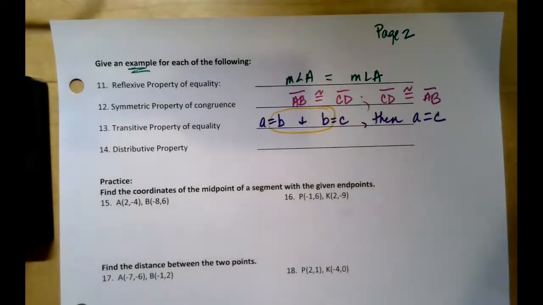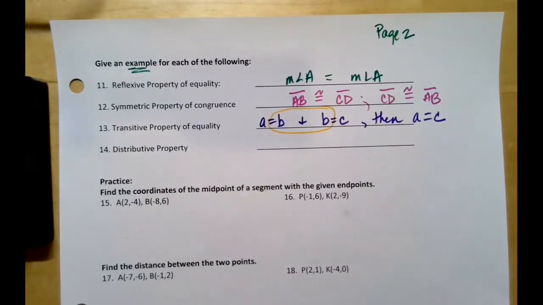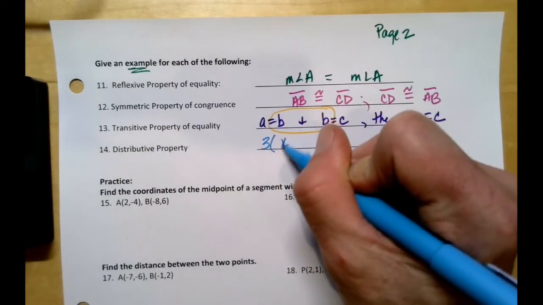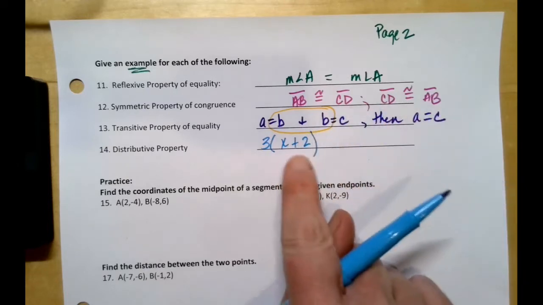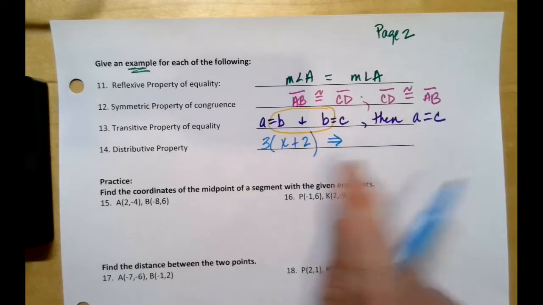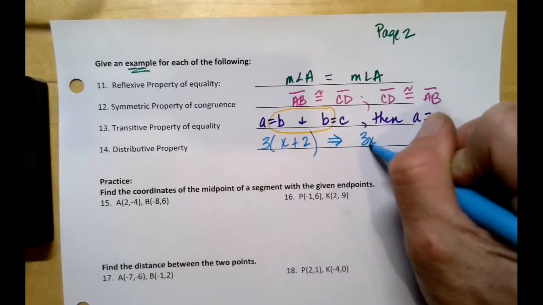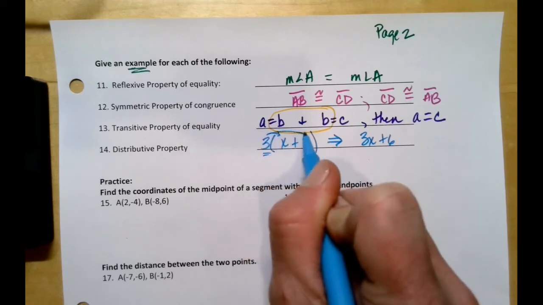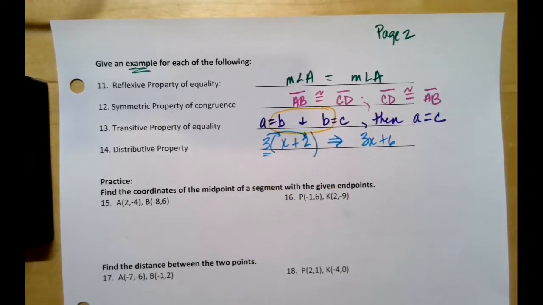And of course, our good friend, the distributive property, if I have a coefficient outside a variable, an algebraic expression, I want to make sure that we know that that's going to be 3x plus 6. I can distribute that factor to both of those elements there.